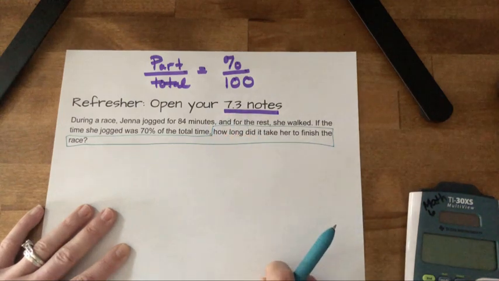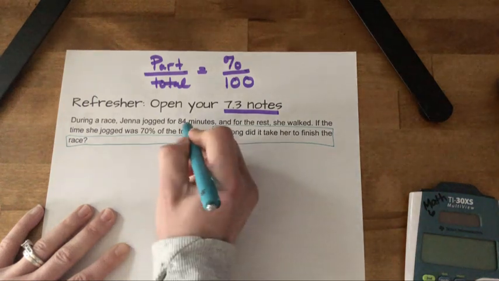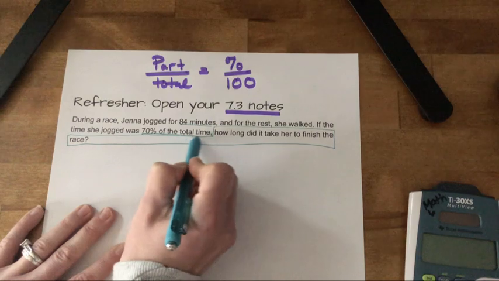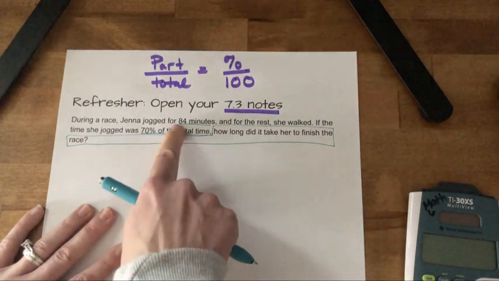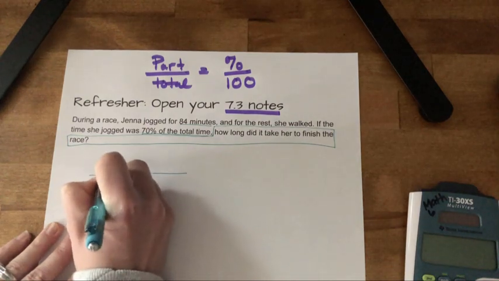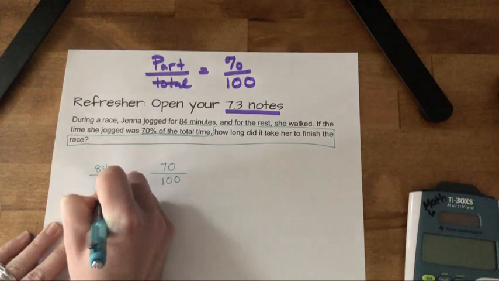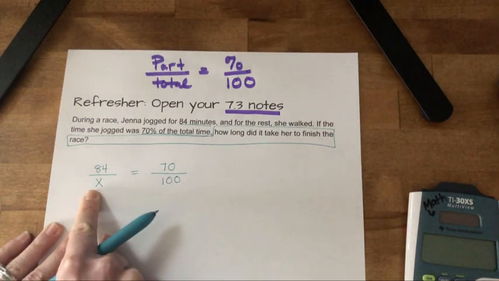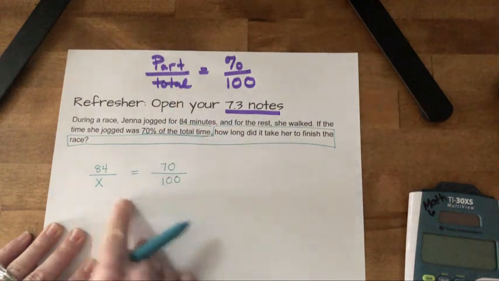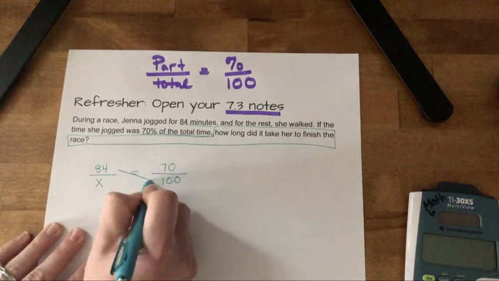So that's what we need to figure out, how long it took her to finish the race. We know that we're not going to be finding the percentage because it doesn't say what percent. We know that she jogged for 84 minutes, and we know that that 84 minutes was 70% of the total time. So if we think about it, 84 is 70% of the total time. Here's our setup. We are solving for the total. The best way to do that is in this percent proportion. Let's go ahead and use our cross products.